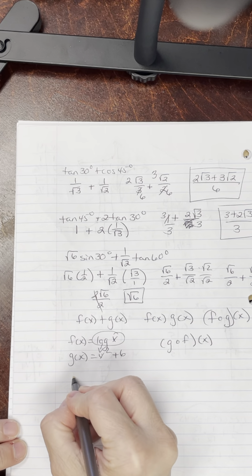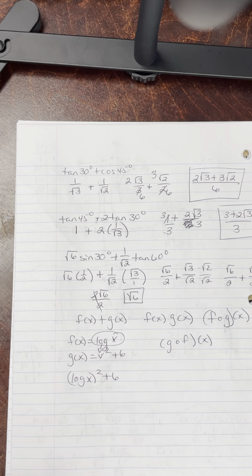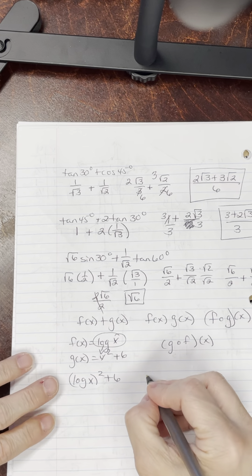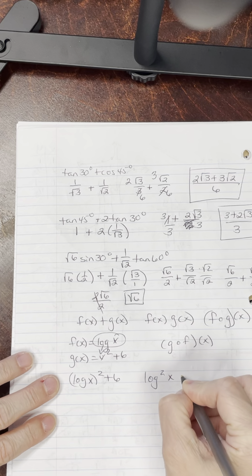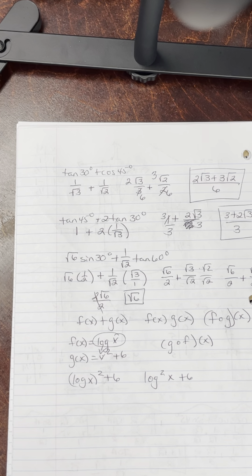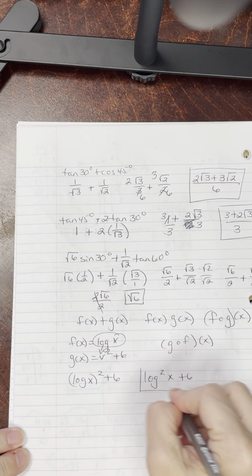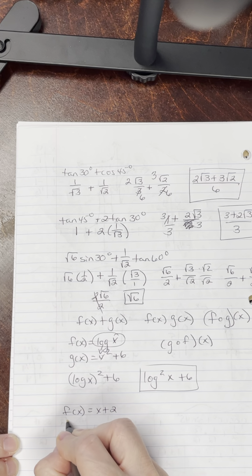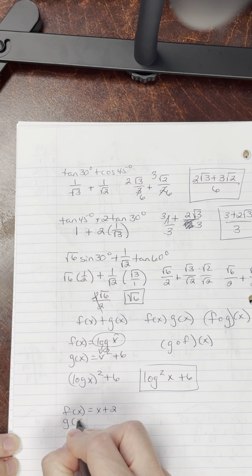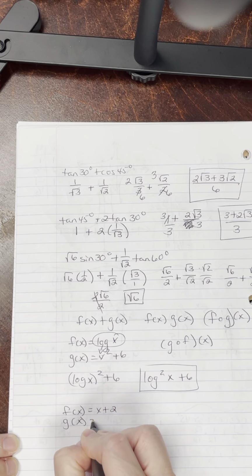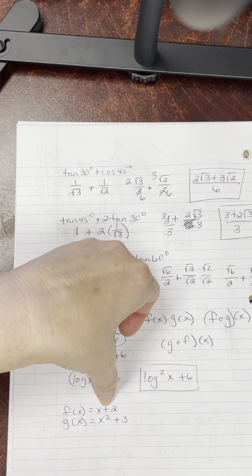Now I can write it that way. That is how the book wrote it. Or you can write it log squared x plus 6. Either one of those is an okay way to write that. Now that you're getting the idea, example 6 says f of x is x plus 2, g of x is x squared plus 3. Wait a minute, I think I may have flip-flopped. x plus 2, g of x, x squared plus 3.